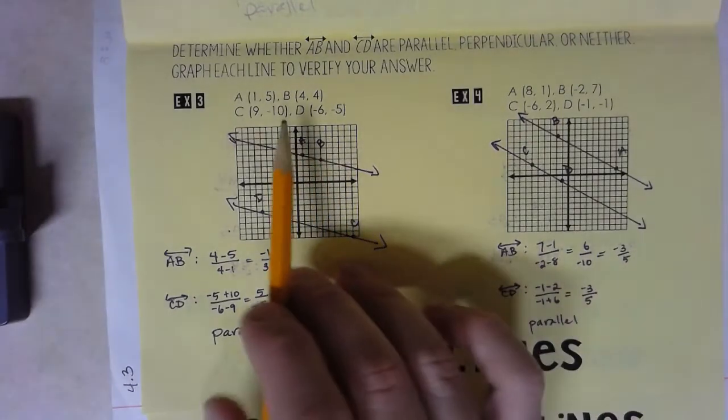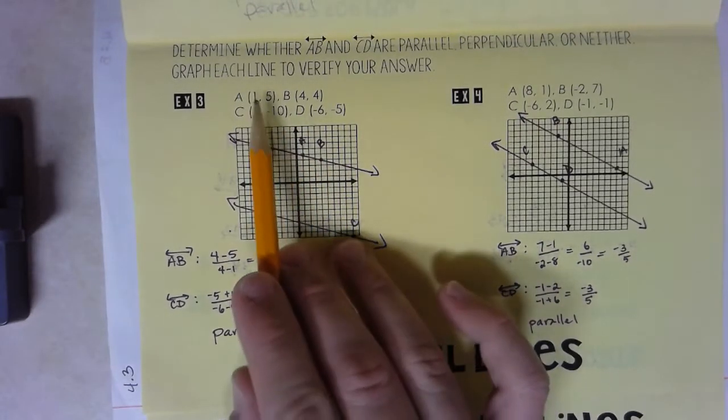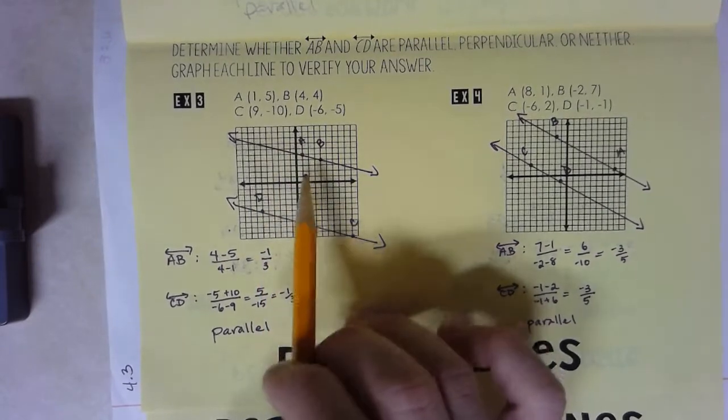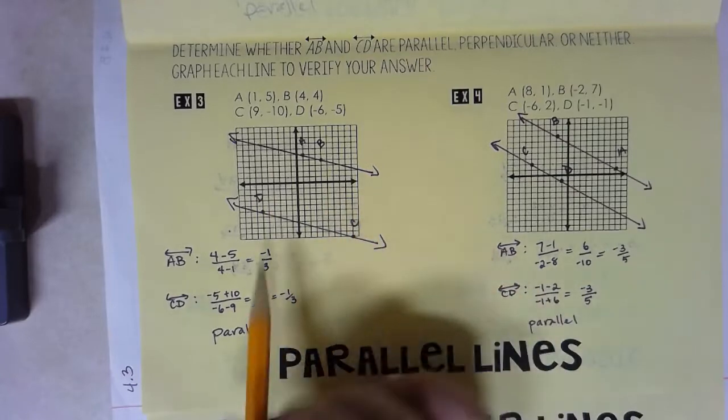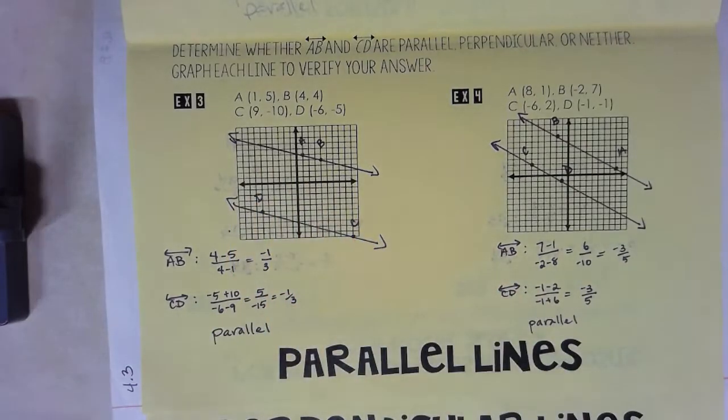And this top line is going to be where I represent AB. Okay, so A was at 1, 5, B was at 4, 4. So this is my line right here with a slope of negative 1/3. You can see that it's going downhill, so we know that it is indeed a negative slope.